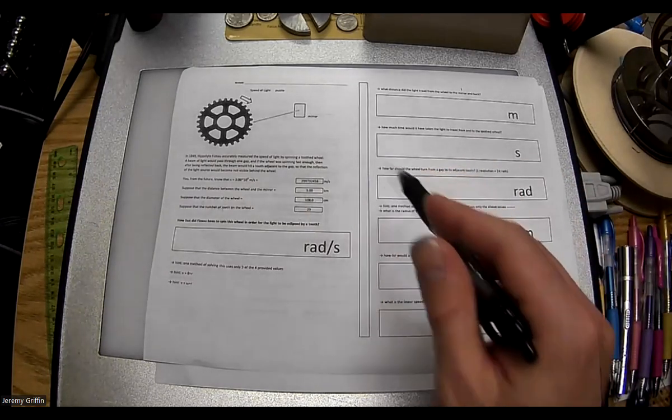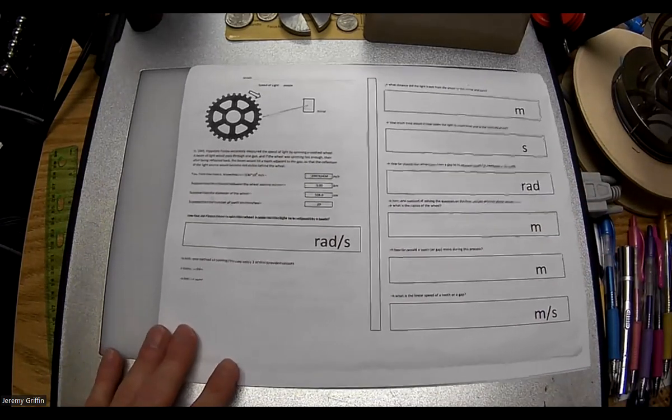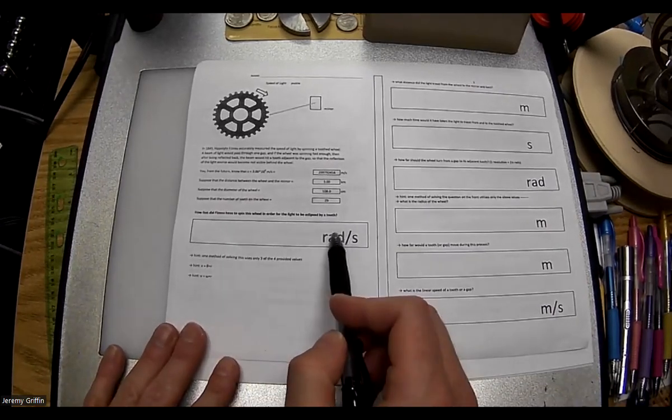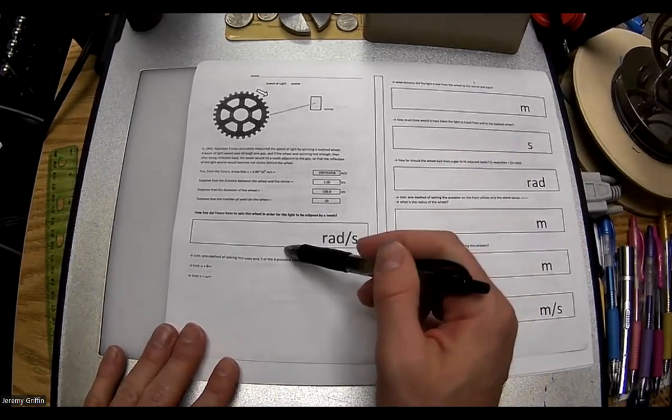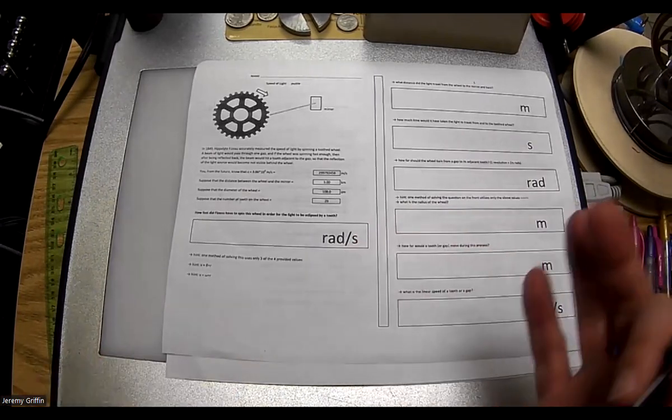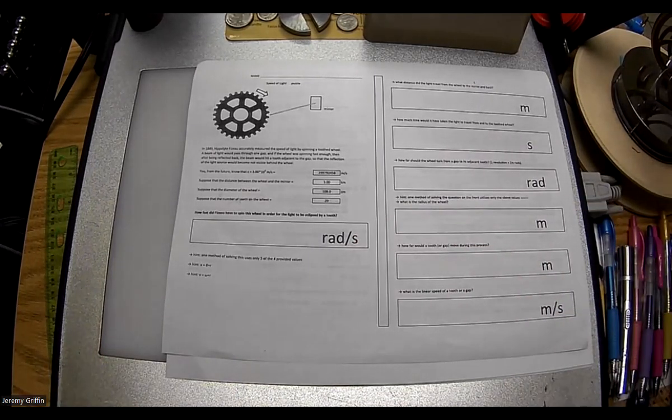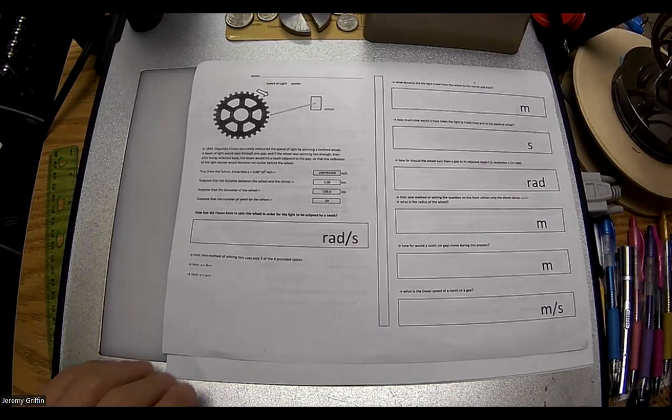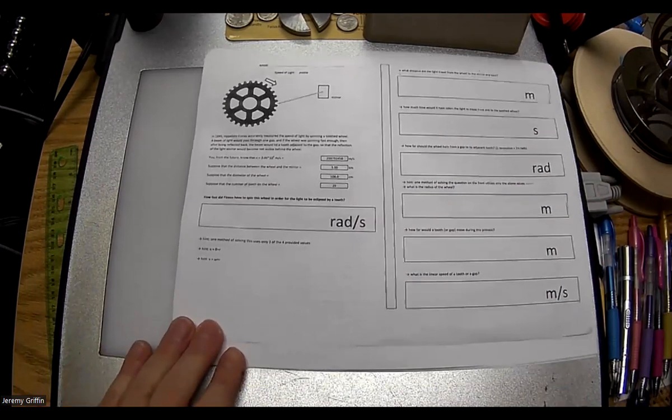But we all have the same speed of light. And my main question here is, how fast did he have to spin the wheel, given these input numbers, so that everything would align and therefore he could calculate what the speed of light was? Okay? So how fast is that wheel spinning to make this whole thing work?